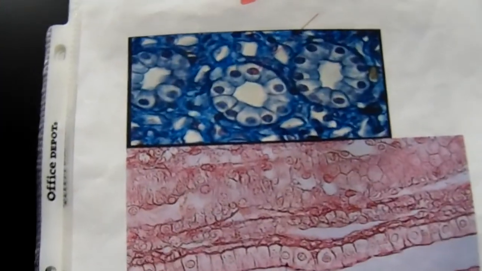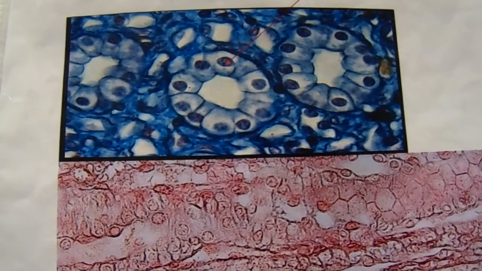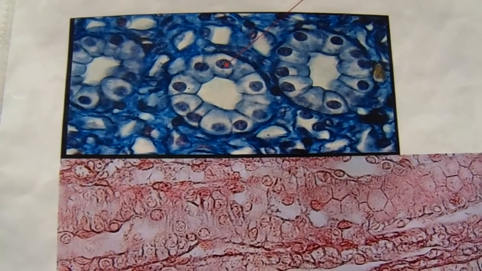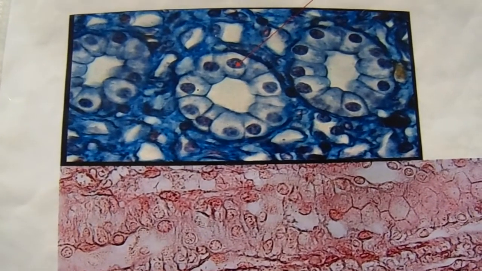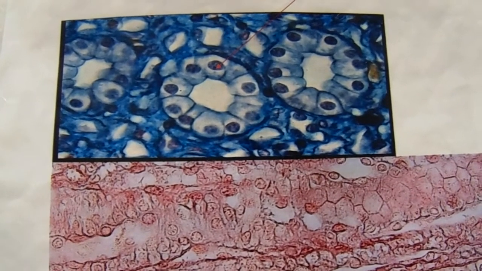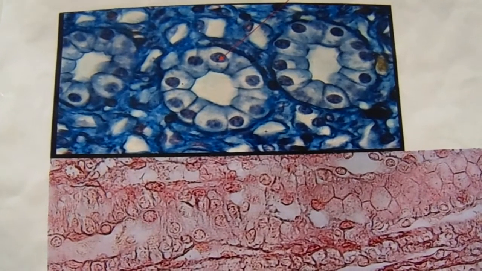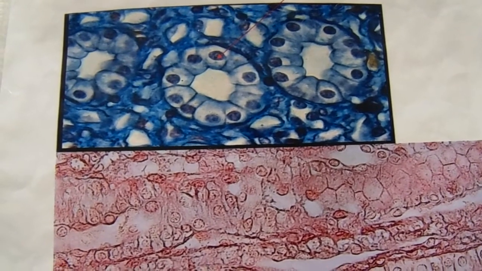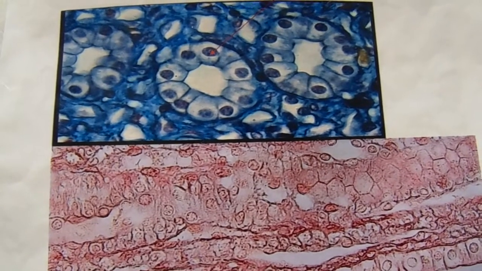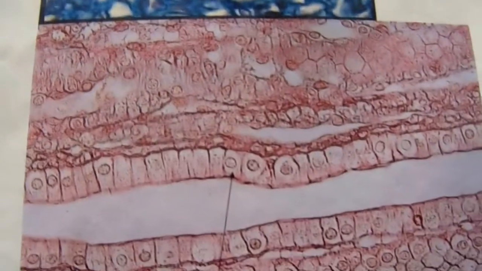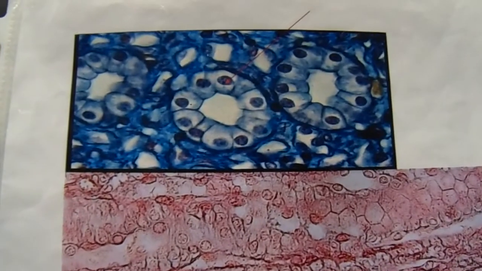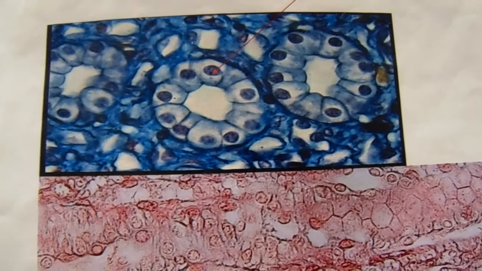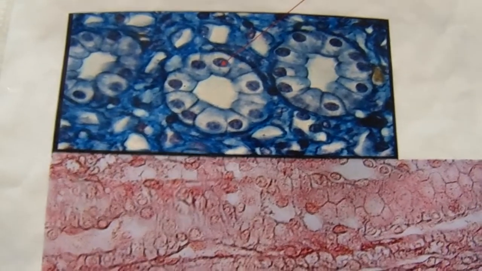Okay, this is simple cuboidal epithelial. It's like a ring of cube-shaped cells. It's found in our kidney nephrons and our thyroid glands, the follicles of our thyroid gland. It's just the whole ring. It's simple cuboidal epithelial. The whole ring makes the tube. Okay. So here's a transverse shot, and here's a straight-on tube. Ring of simple cuboidal epithelial cells.